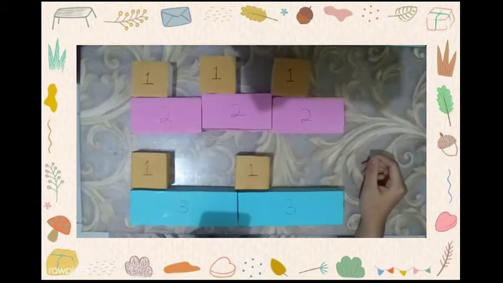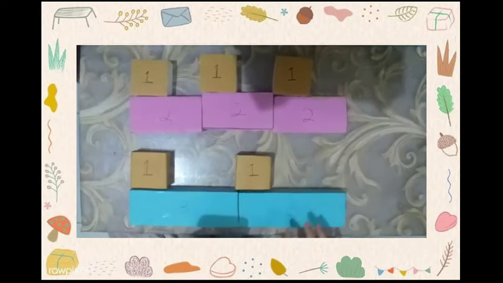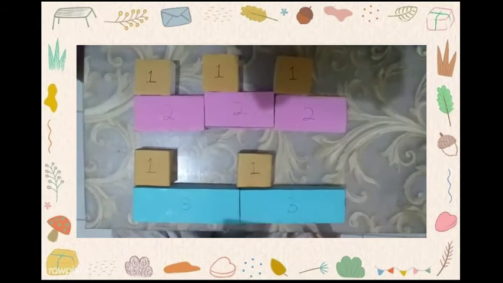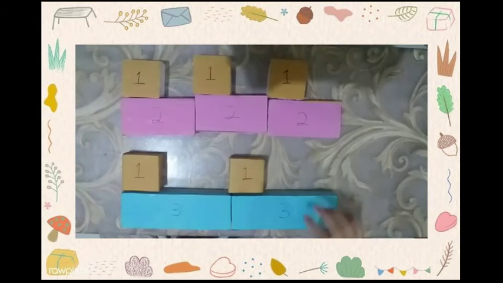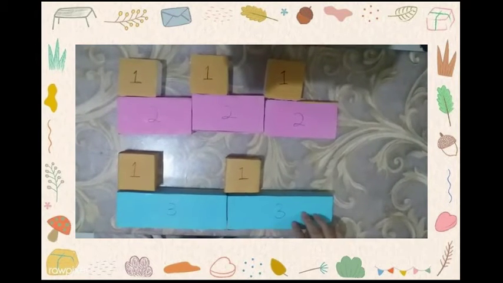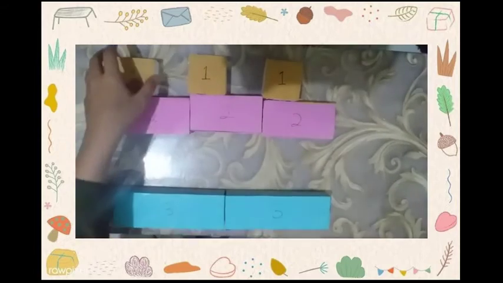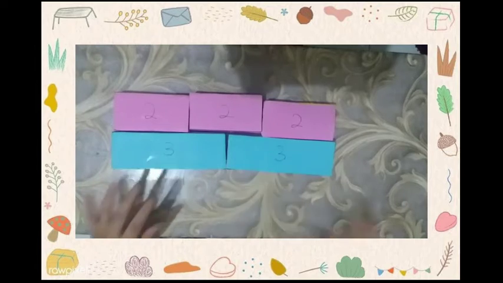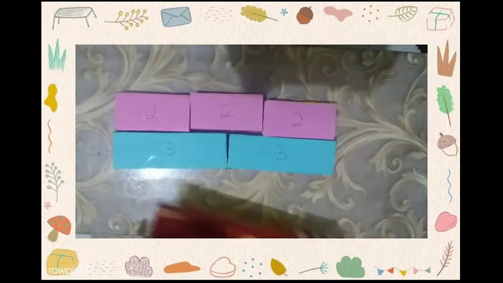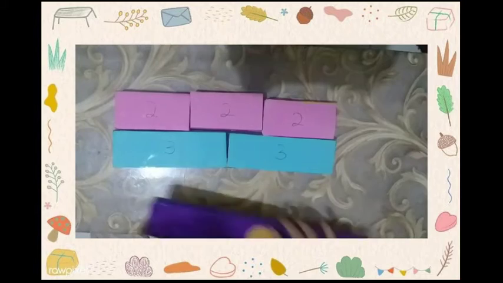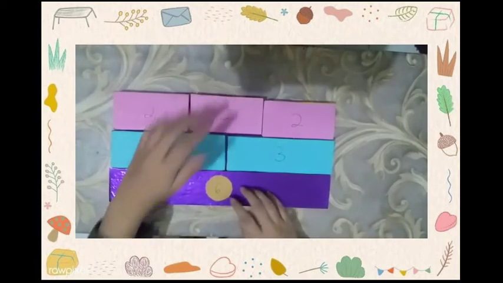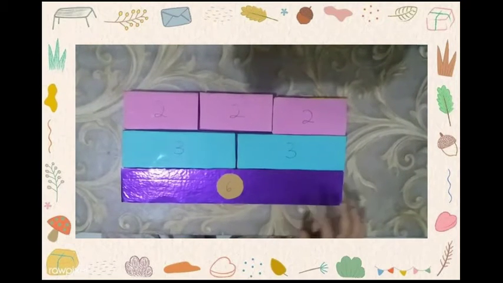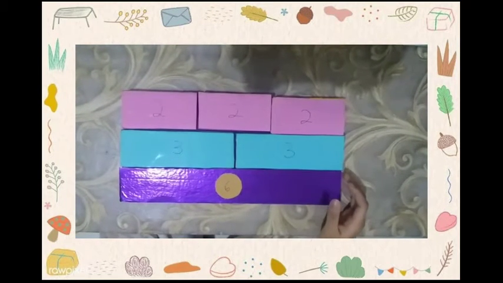It turns out that the length is the same when the bottom rods are lined up: 3 pink rods and 2 blue rods. These 3 pink rods or 2 blue rods have the same length as one purple rod, so 6 is the common denominator.